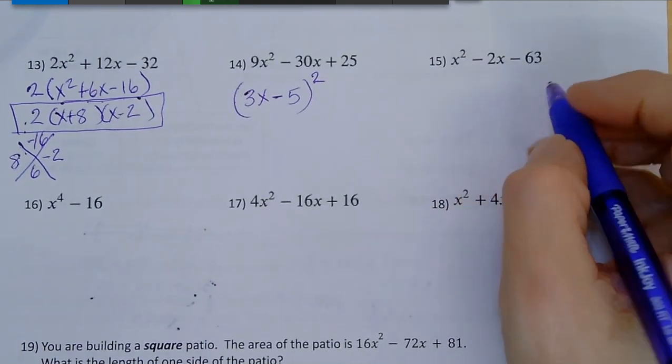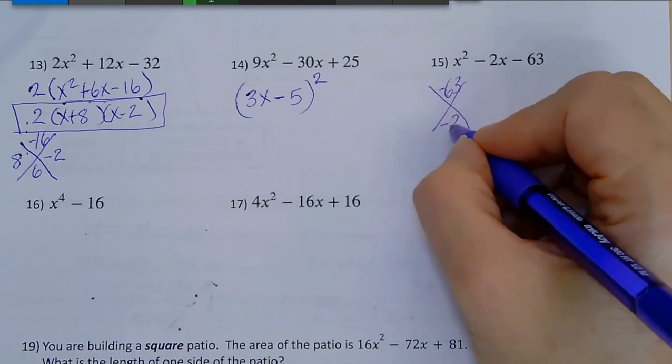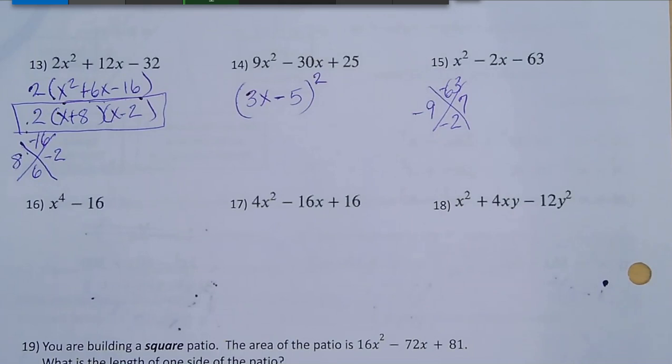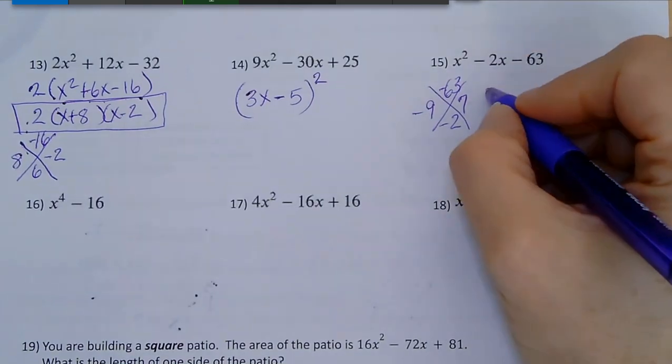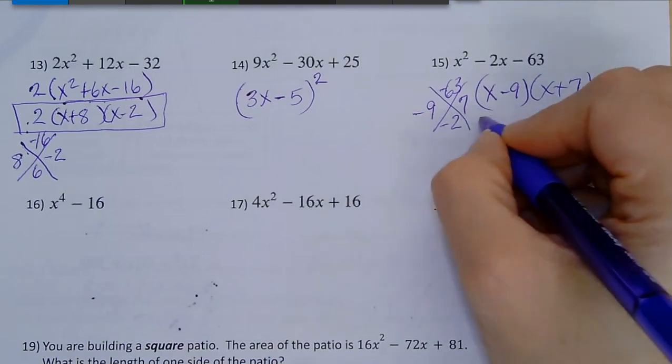X squared minus 2x minus 63. I need two numbers that multiply to give me negative 63, but add to give me negative 2. How about negative 9 and 7? So I have x minus 9 times x plus 7.